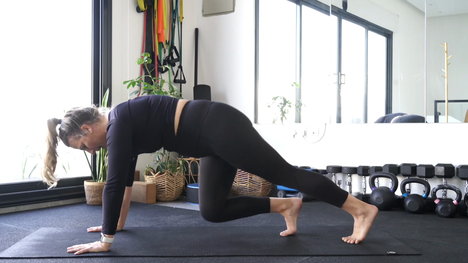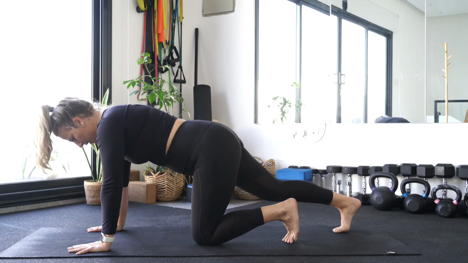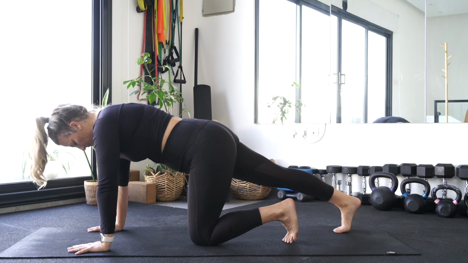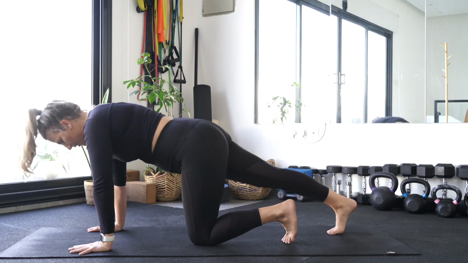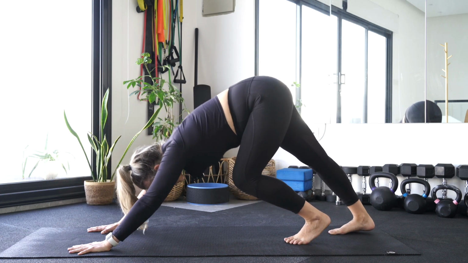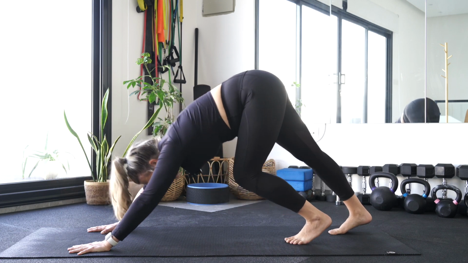And 1. Come back down and switch sides, taking the right leg back and just pushing the heel to the back of the room and forward. Remember, if you can take it a step further, then push the bum into the sky and push the heel down to the ground. Remember, pushing the bum high into the sky.